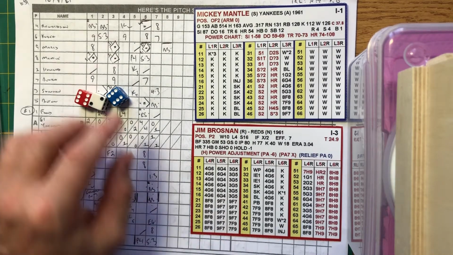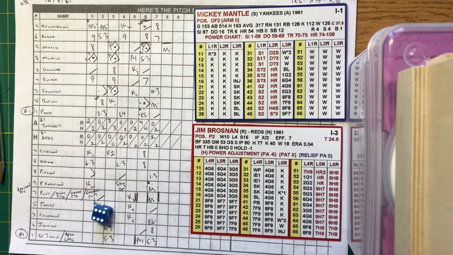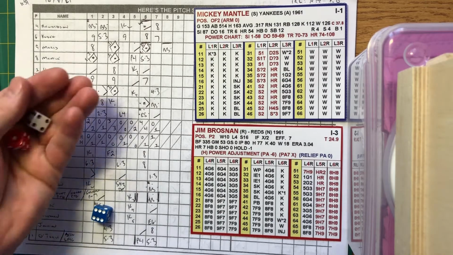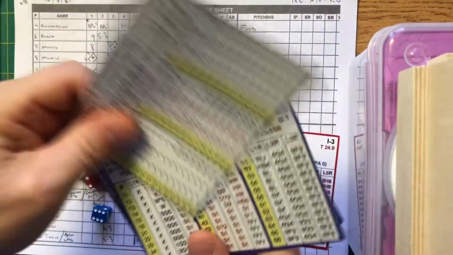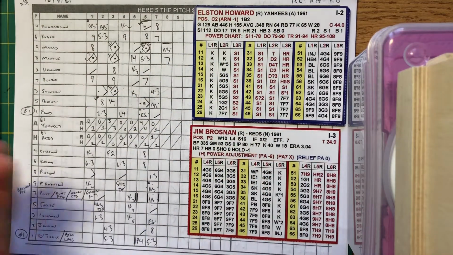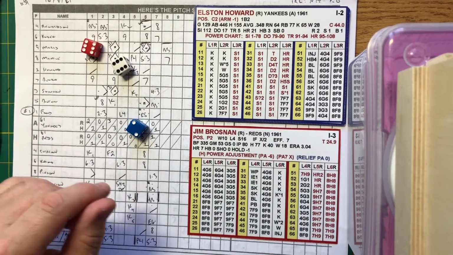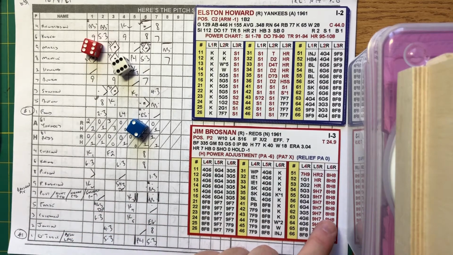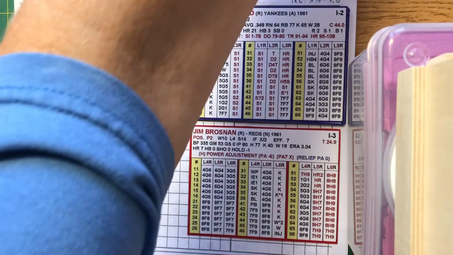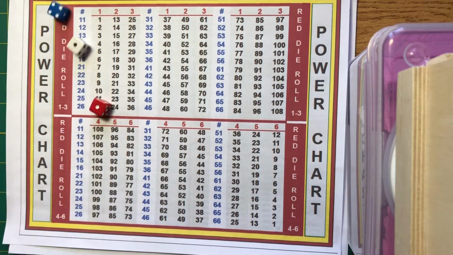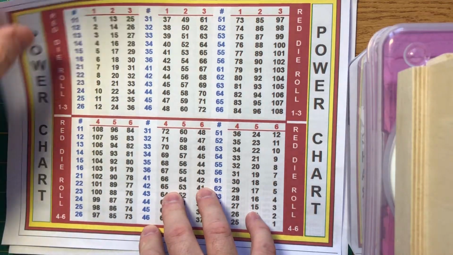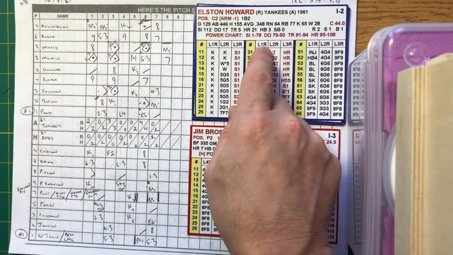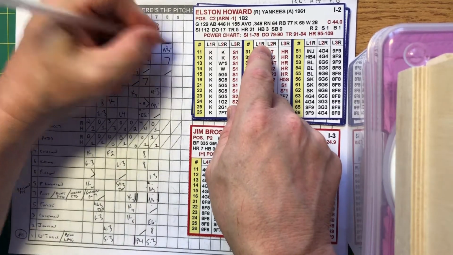The pitch from Brosnan to Mantle. Mickey hits it to left. This is Gus Bell. And he makes the catch for out number 1. Elston Howard now. Brosnan a righty. The pitch to Howard. 2 for 4 for Elston today. And we're going to have a power chart check. It's going to be another hit for Elston Howard. Brosnan a -6. The random number will be a 28. So -6 makes him a 22. That's going to be a single for Howard. To center field, Maris stops at second.